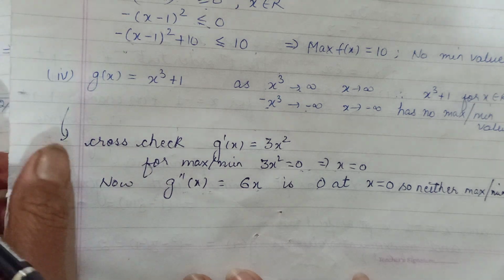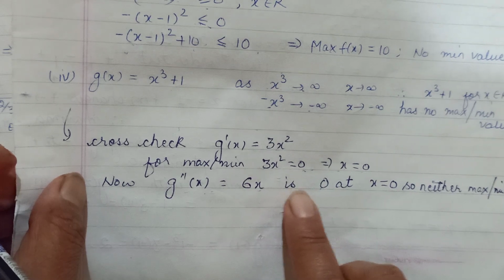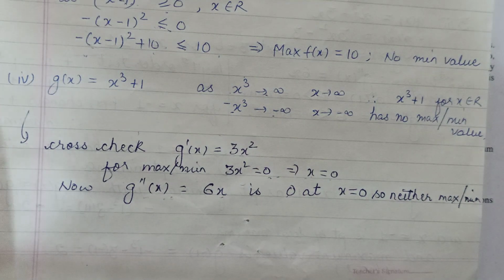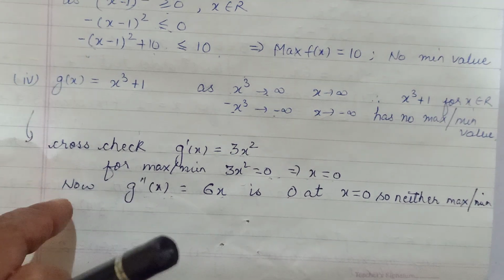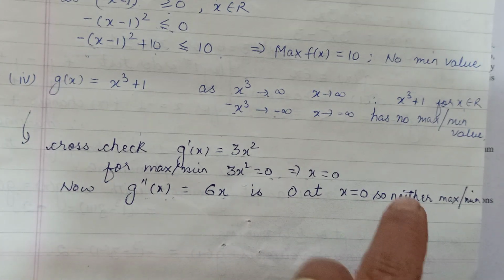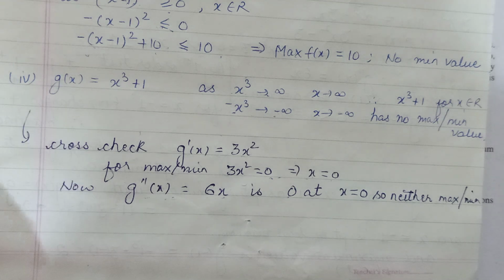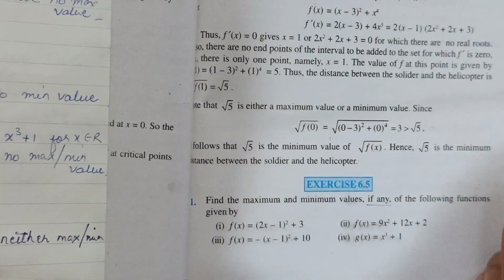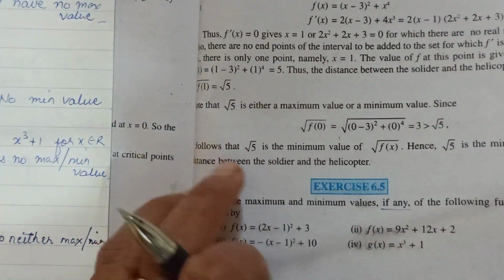I hope you've revised your test. Okay, but if you get neither positive nor negative, if you end up getting 0, then we say this is a point of inflection, neither maxima nor minima. So यहाँ test से भी हमारा clear हो जा रहा है कि इसमें ना maxima है ना minima है. Analytically भी clear हो जा रहा है. Okay, anyhow you can give the argument. Yes, so those were the 4 parts for question number 1.